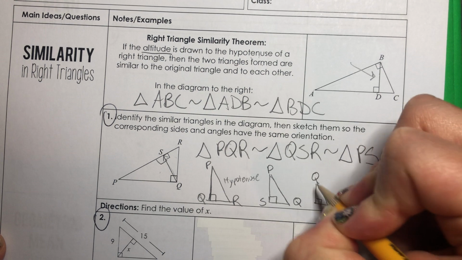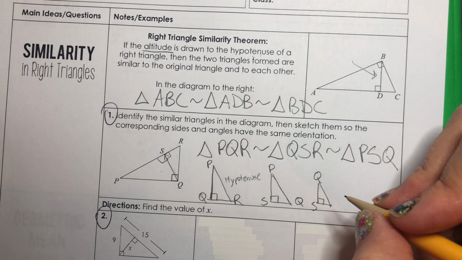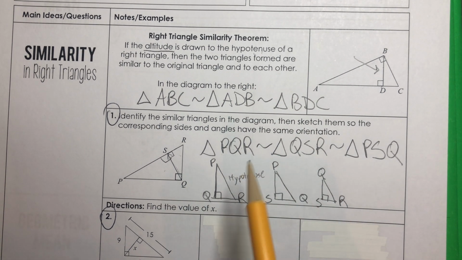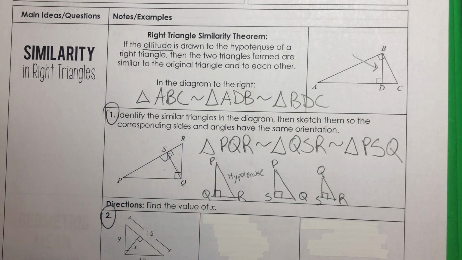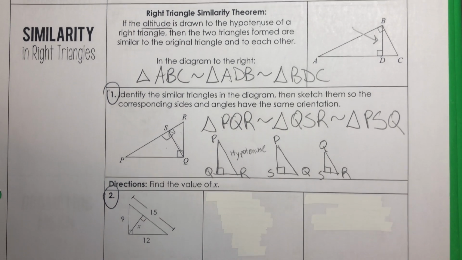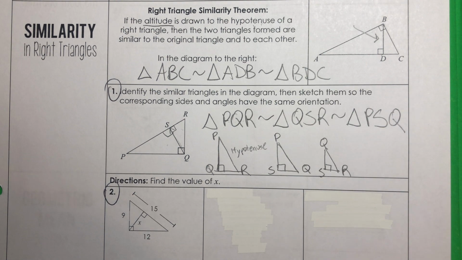So that means they have to go in the same spots as the first two letters did for the other triangles, which would put R down here. Okay, so we drew them with the corresponding sides and angles matching up, and they're facing the same way. Okay, so let's talk about proportional sides here, because similar means that the sides are proportional, the angles are congruent.